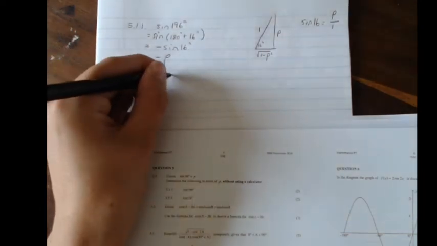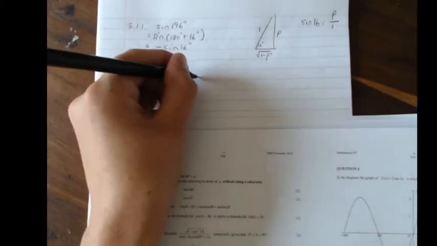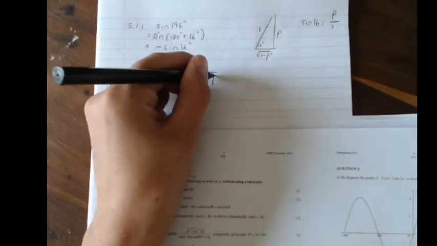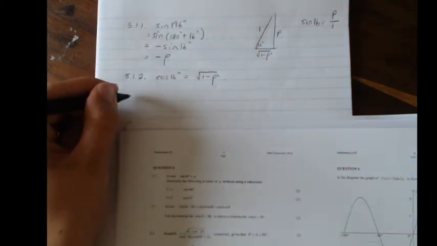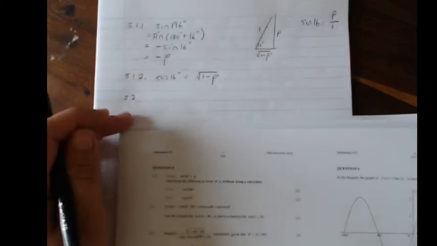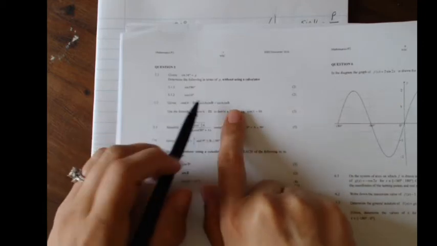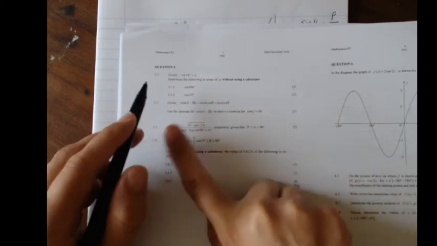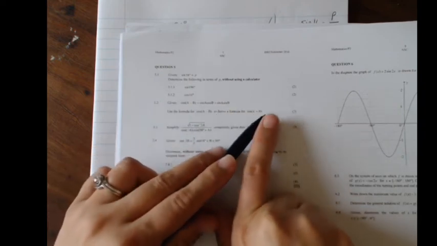5.1.2 cos 16 is then going to be root 1 minus p squared over 1, which is then that. Okay, question 5.2, easy starter for the trig part. Given that cos A minus B is cos A cos B plus sine A sine B, this is one of your compound angle formulas. Use the formula to derive a formula for sine A plus B.